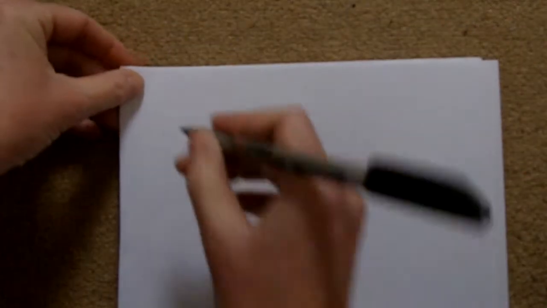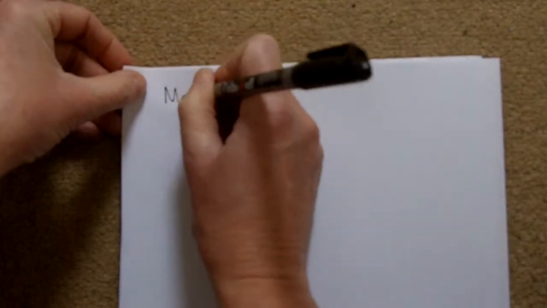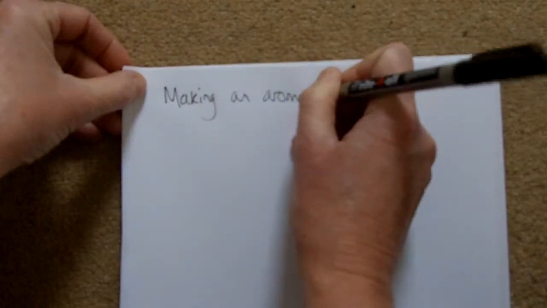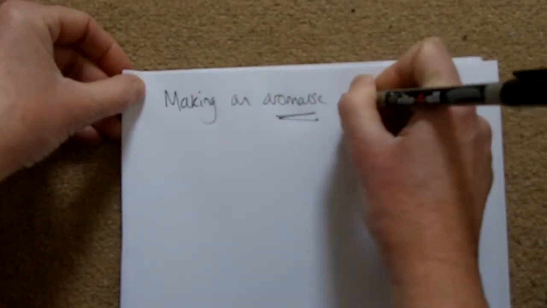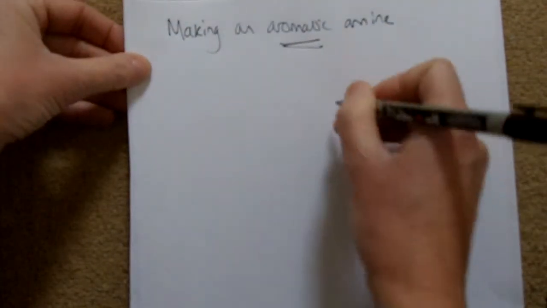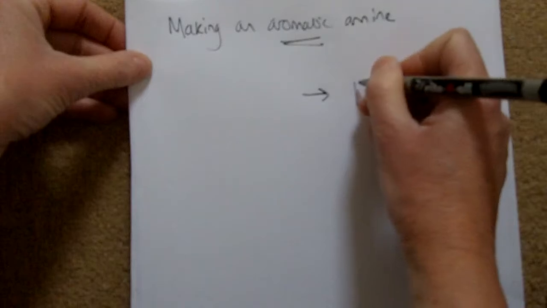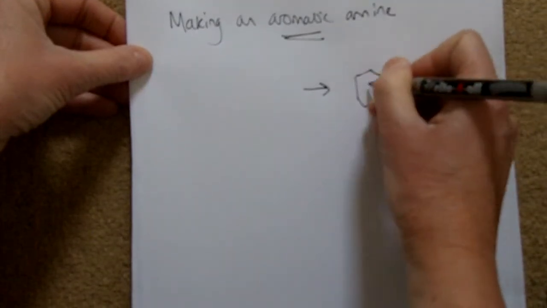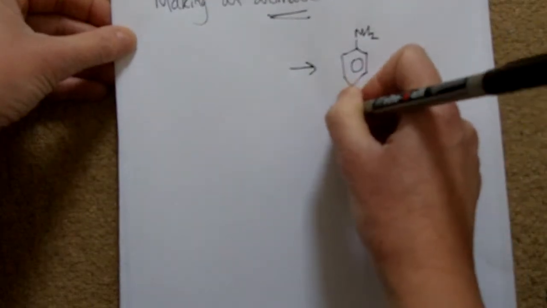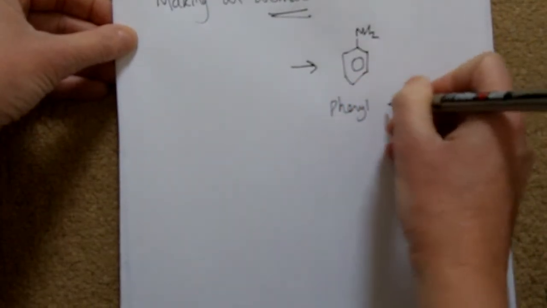Last thing we're going to do, making an aromatic amine. So making an aromatic amine with a benzene ring. Okay, aromatic amine. So if we want to make, for example, this here, which is called phenylamine.